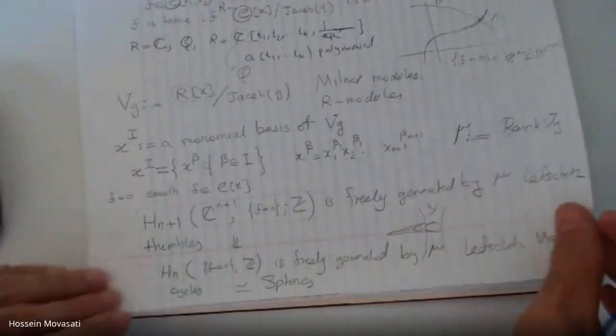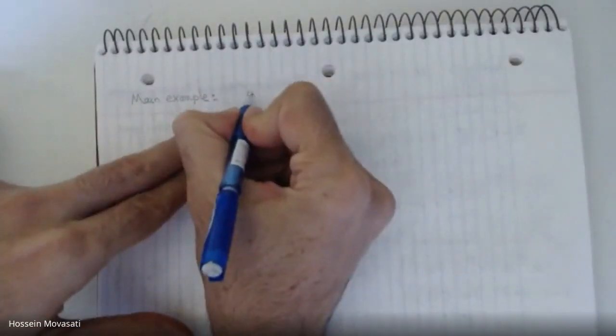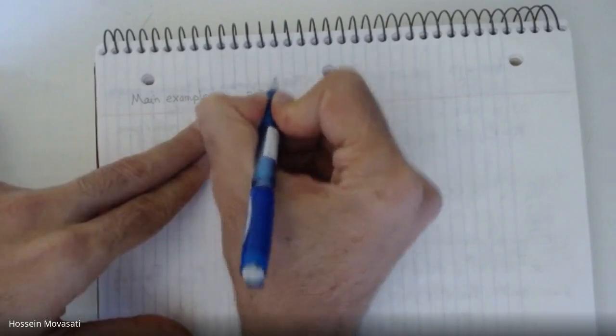Okay, maybe our main example. Maybe I put also the main example. The main example would be, for me, the G will be this Fermat variety.